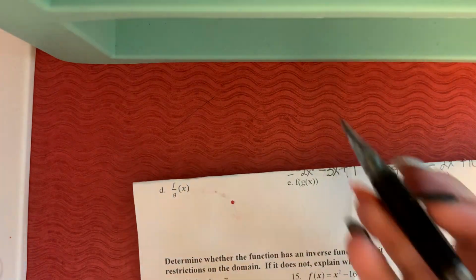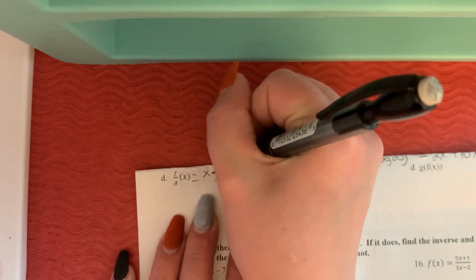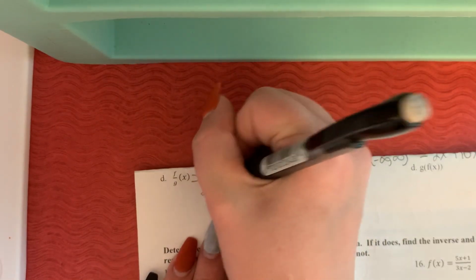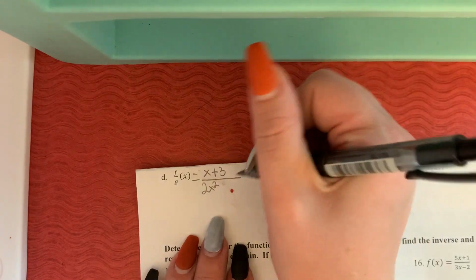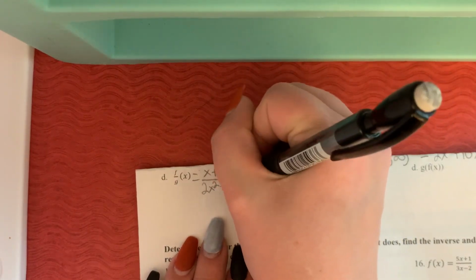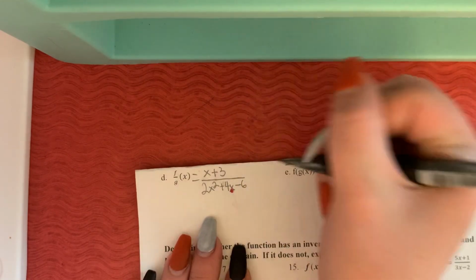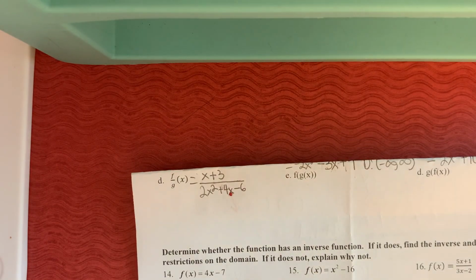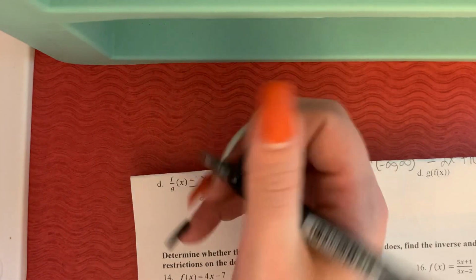So with f divided by g of x, we'll take that f of x equation, which is x plus 3, and we'll divide it by that g of x equation, which is 2x squared plus 4x minus 6. Now, normally we would think to stop here. The problem with this is that we can actually factor this denominator. So we're going to go ahead and factor that.